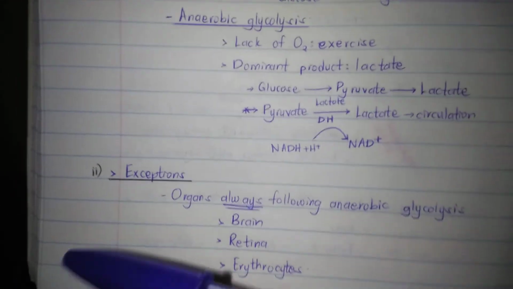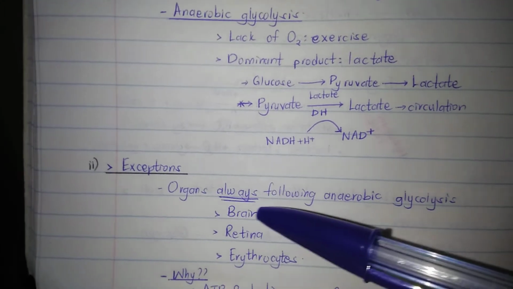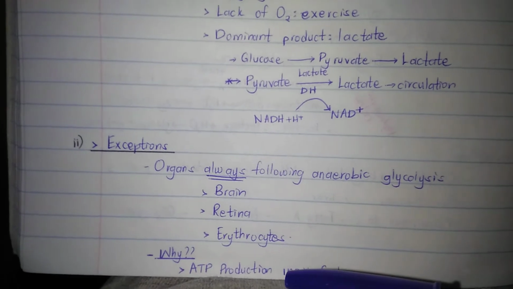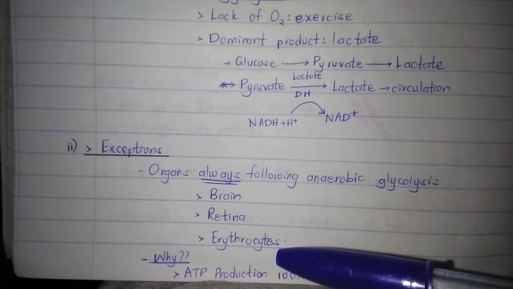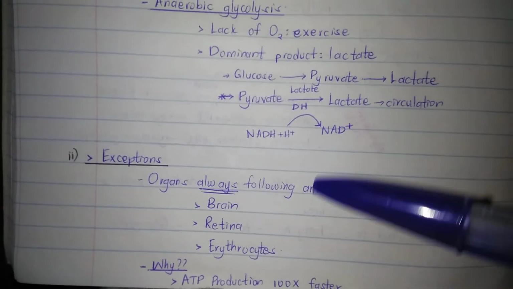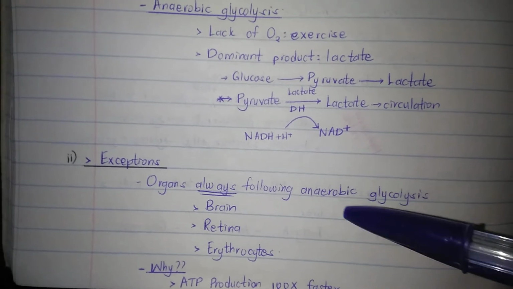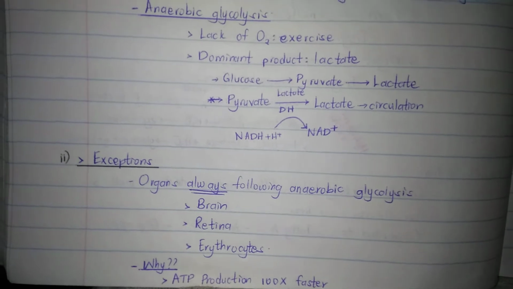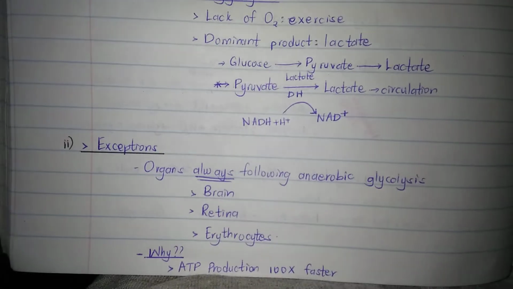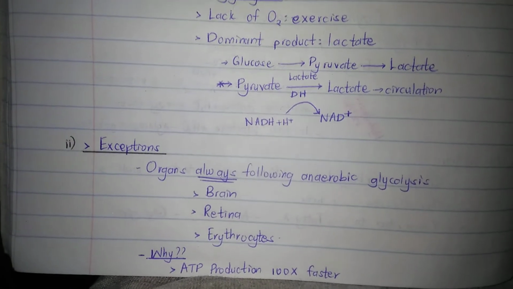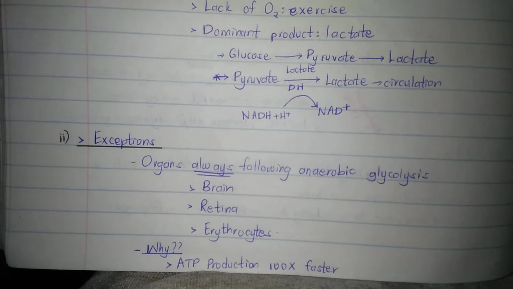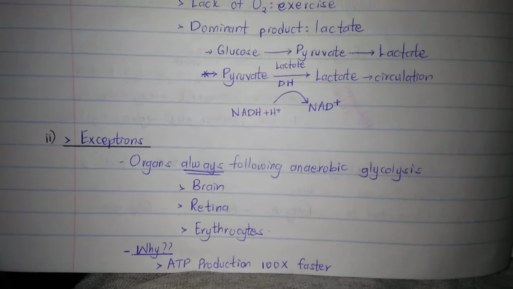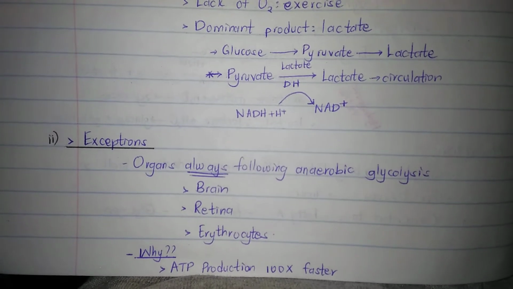So exceptions, we have some organs that always follow anaerobic glycolysis. For example, the brain, retina, and erythrocytes. So these ones always follow anaerobic glycolysis, even in the presence of oxygen. So why do they follow anaerobic glycolysis even when there is oxygen? This is because ATP production is 100 times faster in anaerobic glycolysis.